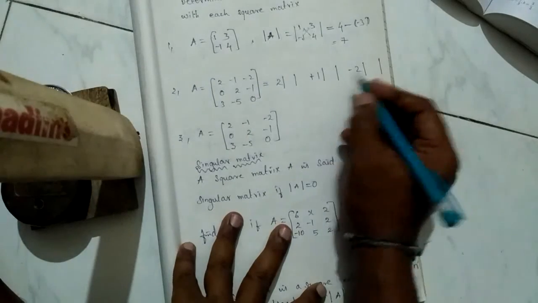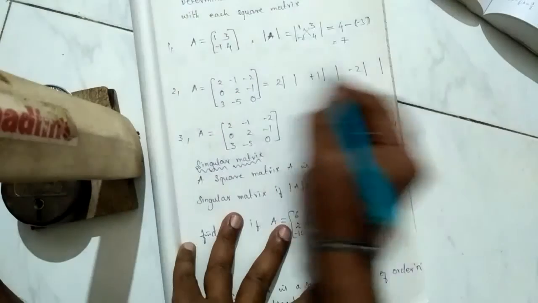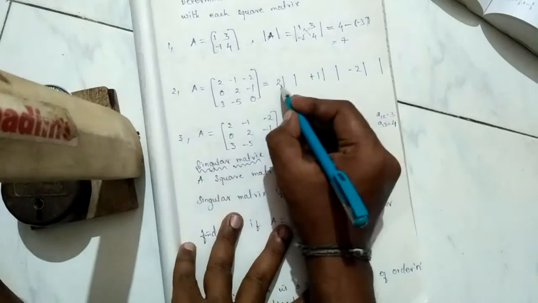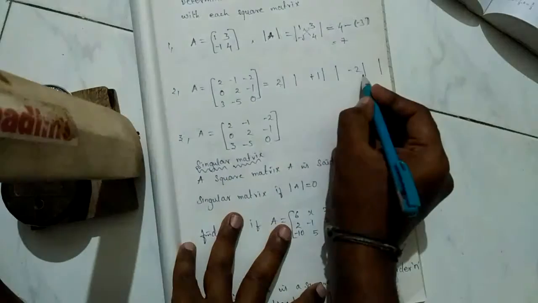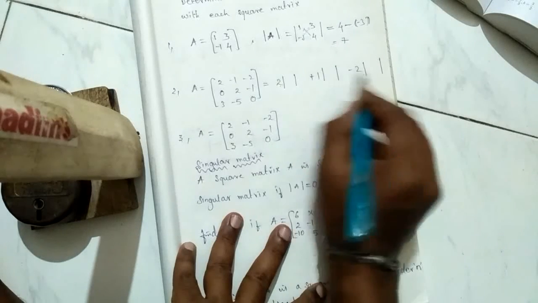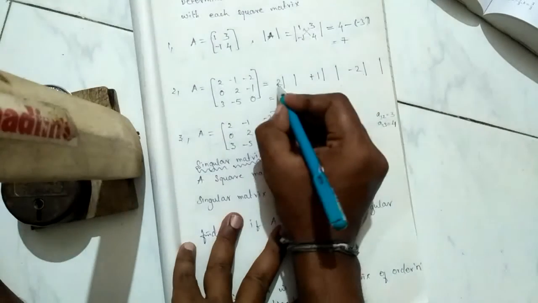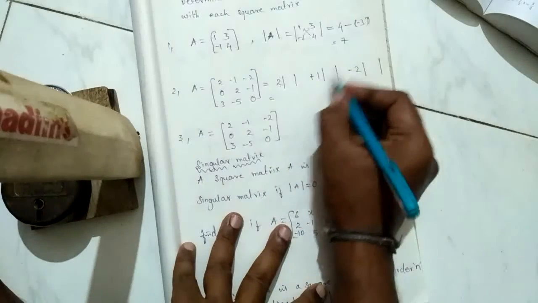Okay, then what we are doing: any one row you consider. I am considering row 1 and writing its elements. Odd positioned numbers alone I am changing, changing its sign. That's a rule. Okay, now what you have to do, after each element you make one 2 cross 2 determinant.